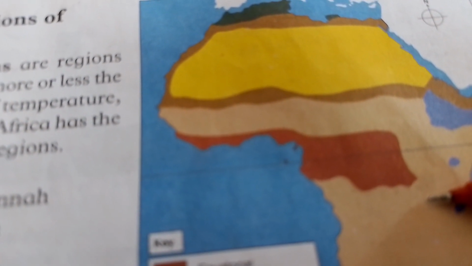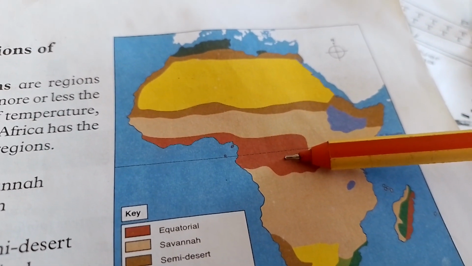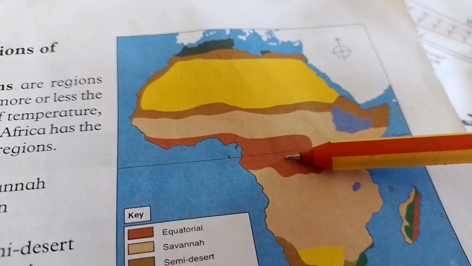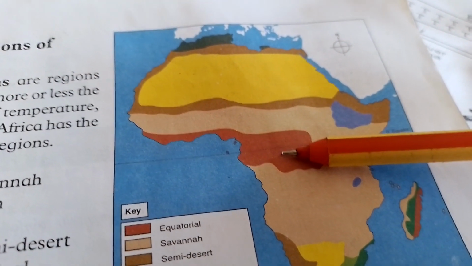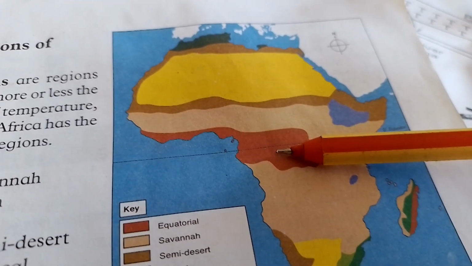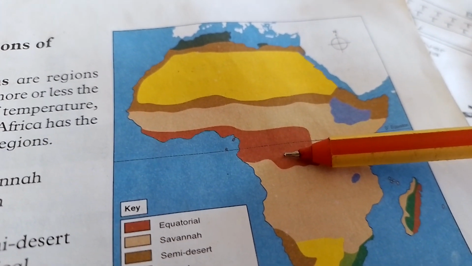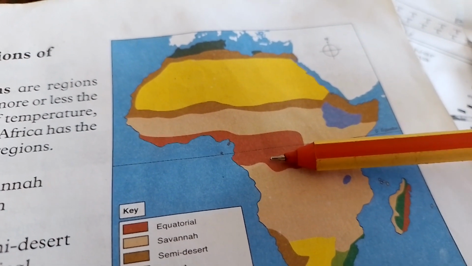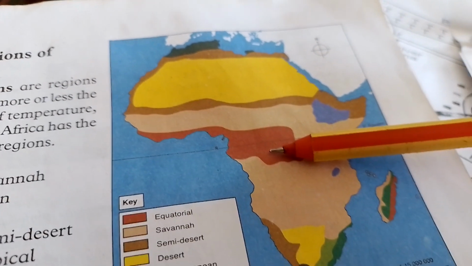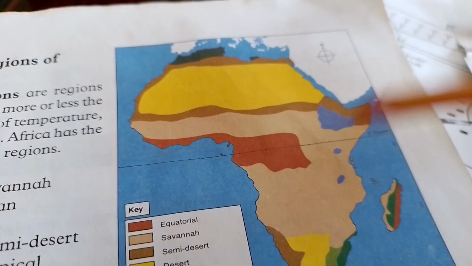We see that the highest amount of rainfall in the equatorial climate is experienced in the months of April to June, and another peak comes in September to October. So with the double maximum rainfall pattern, therefore two rainfall peaks, the first peak comes in the months of April to June, and another peak comes in September and October.